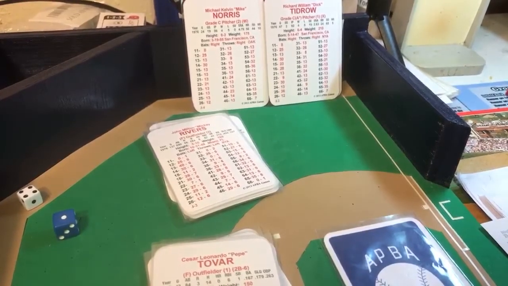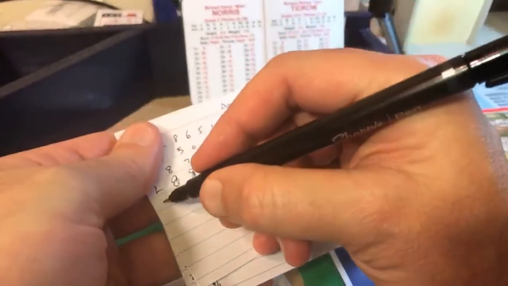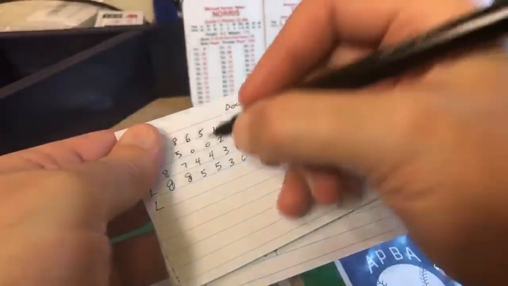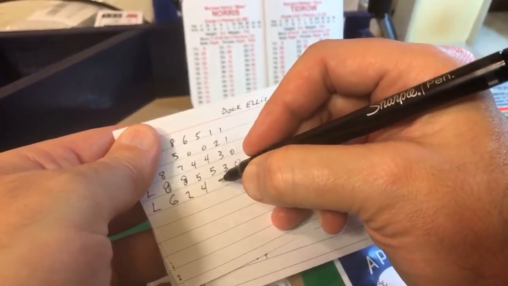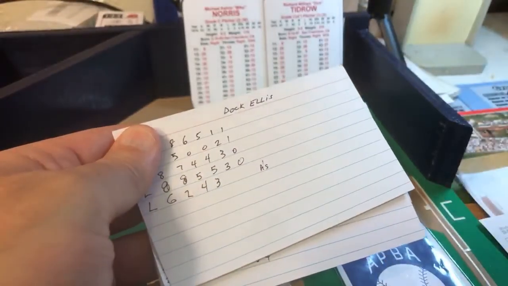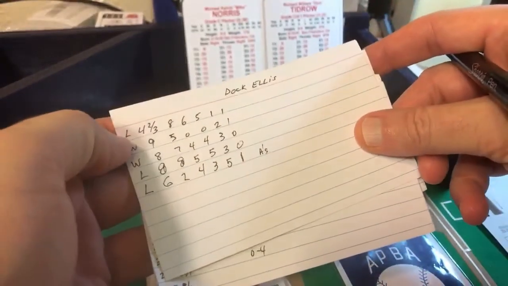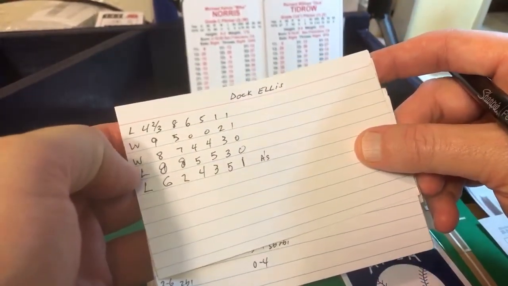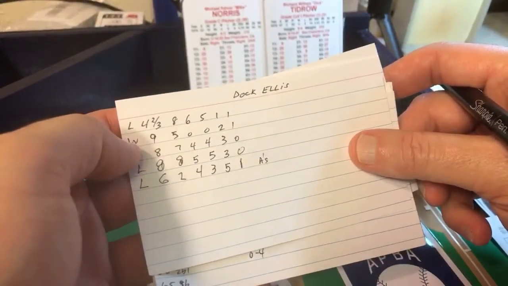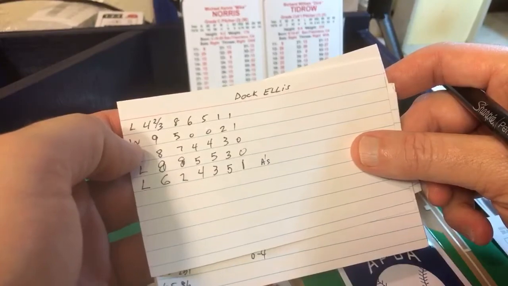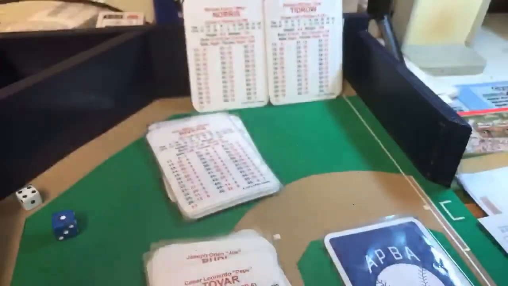So that's it. We're going to fill out Doc Ellis's card. He took the loss. Pitched 6 innings. Gave up 2 hits, but he did give up 4 runs, 3 earned. He walked 5, and he only struck out 1 against the A's. So his record is 2-3, and his ERA we don't want to talk about at this point. He's given up definitely more than 3 runs a game. But anyway, all right, that's it for this game.